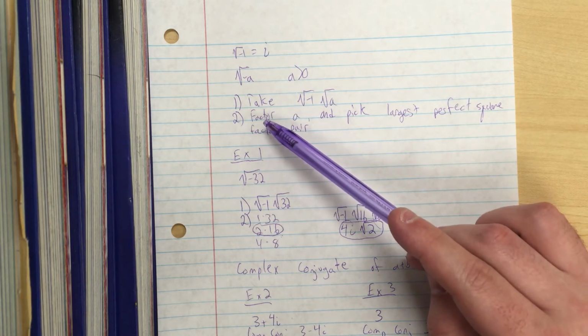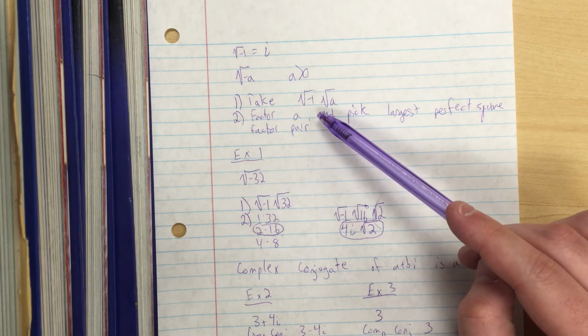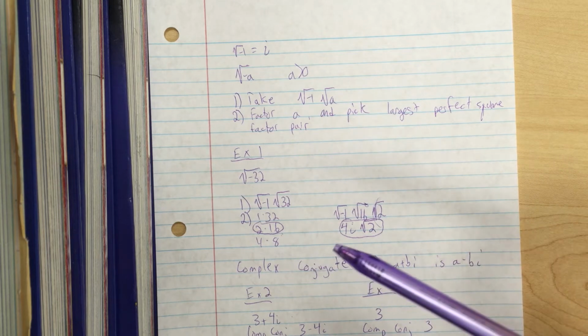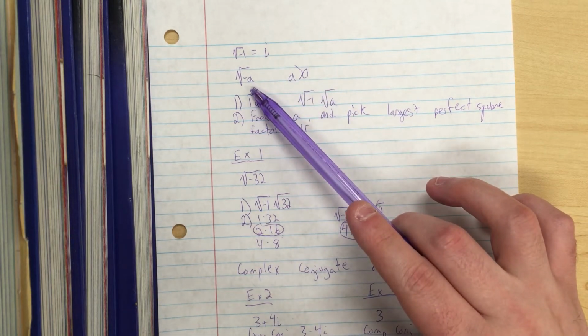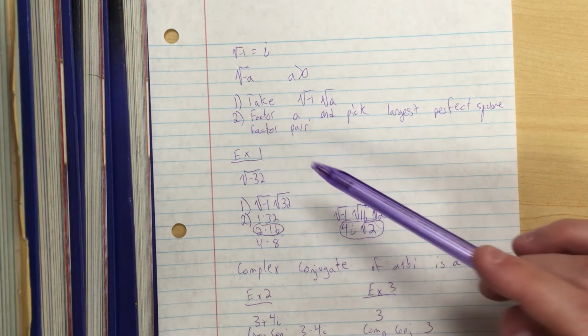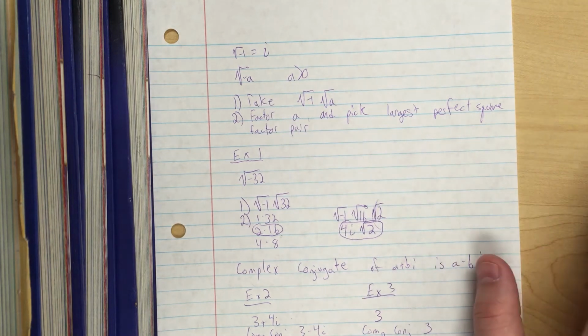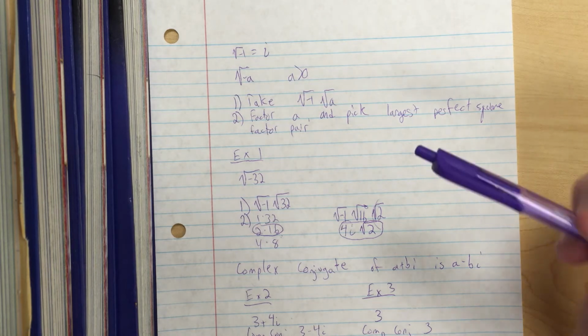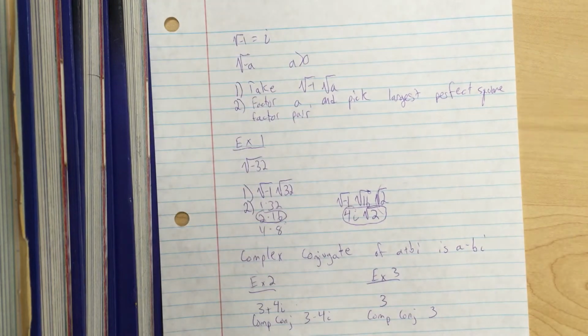So the first step to solving a problem like this is you take the -1 out. So you factor the square root of -1 and multiply that by the square root of a, which would build back into the square root of -a. After that, you're going to factor a, so you're going to find all the factor pairs of a, and you're going to pick the largest perfect square factor pair. You could have multiple perfect squares as factors, but you want to pick the biggest one. And after that, you're going to simplify.